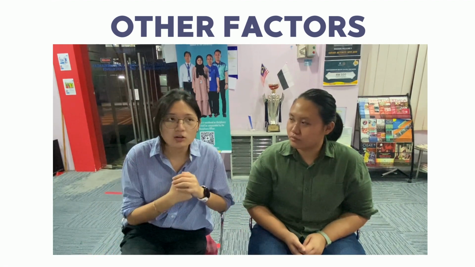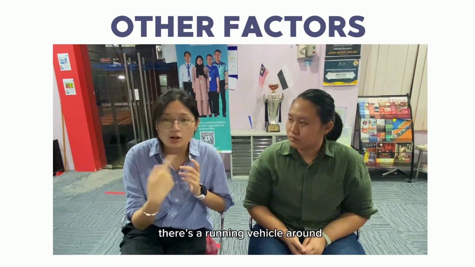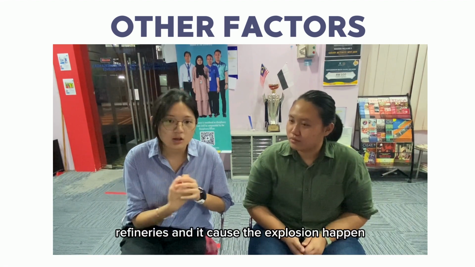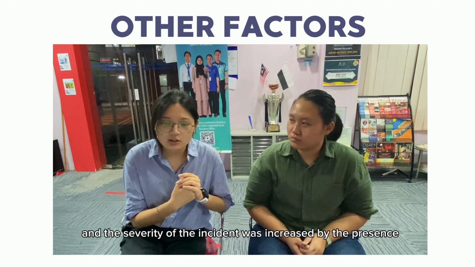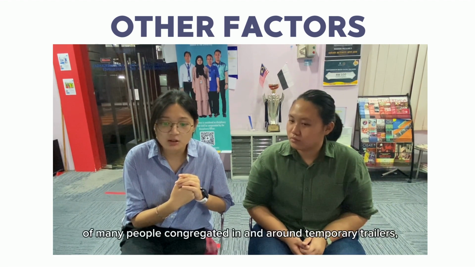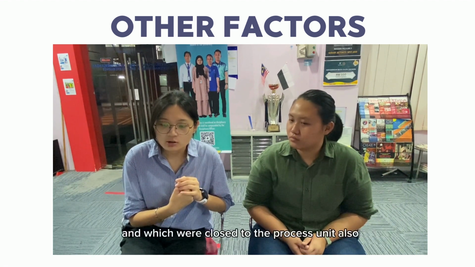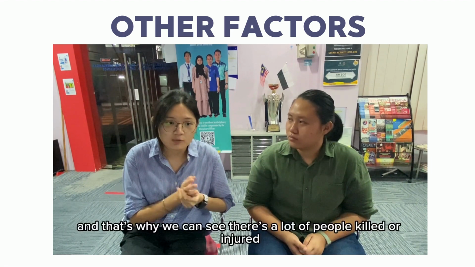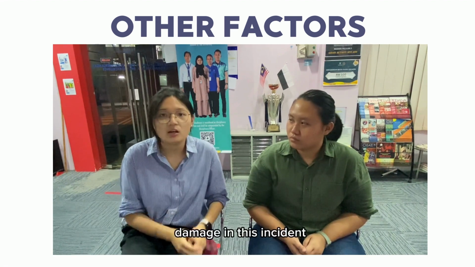And then because there's a running vehicle around the refinery, it caused the explosion to happen there. And the severity of the incident was increased by the presence of many people congregated in and around the temporary trailers, which were sited close to the process unit also. And that's why we can see a lot of people were killed or injured in this incident.